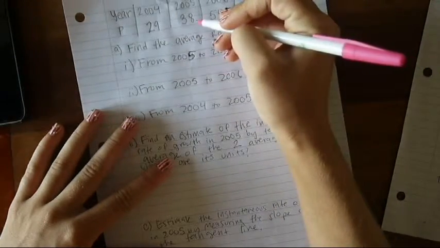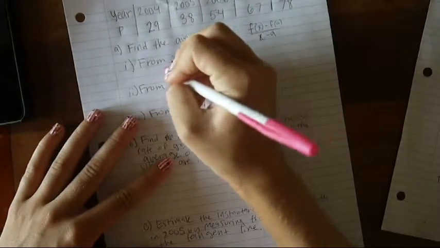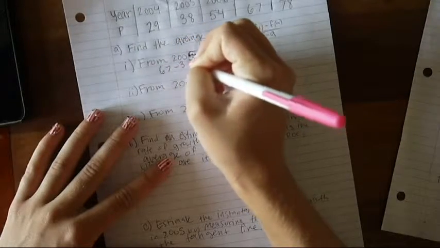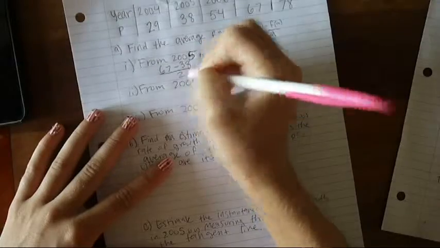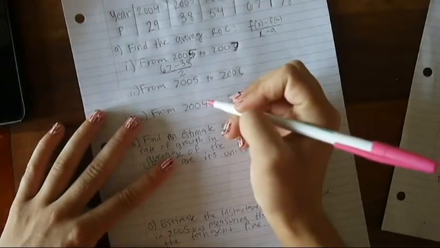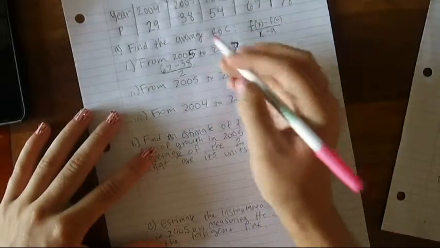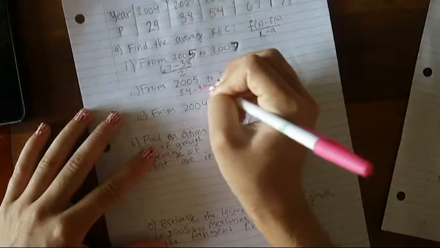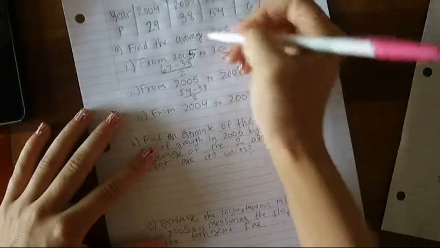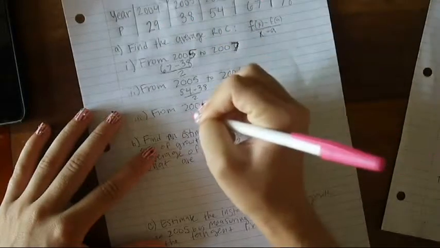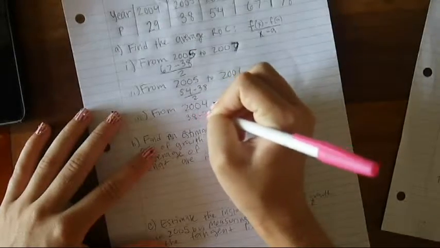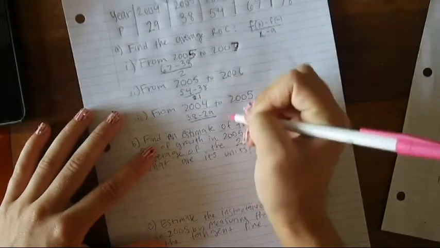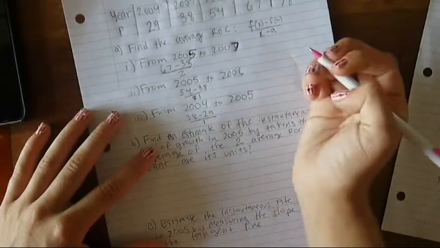So 2005 to 2007, we're looking at 67 minus 38, and then there's just 2 years in between those times. 2005 to 2006, 54 minus 38 over 2. And 2004 to 2005 would be, this is just 1 year, and this is just 1 year.